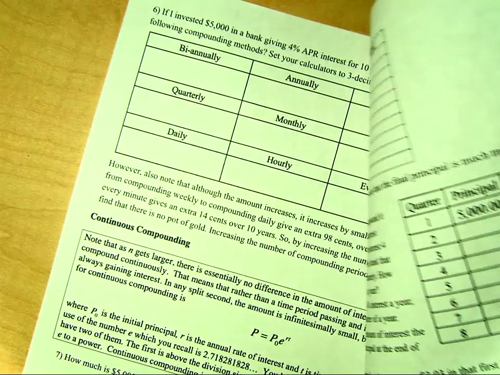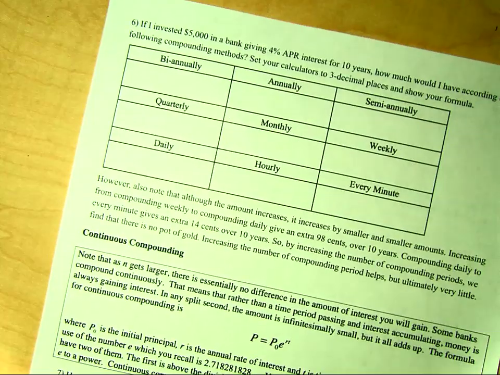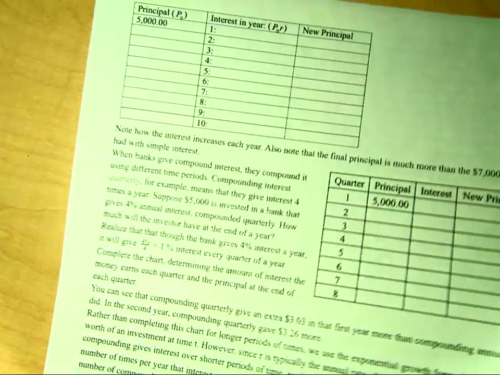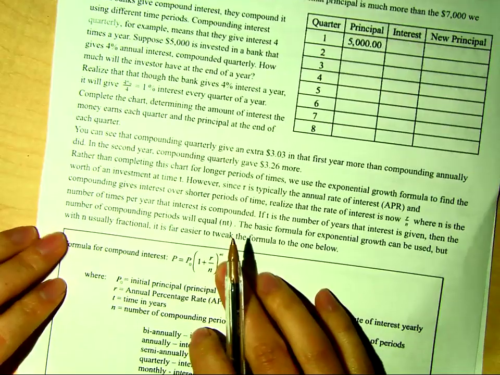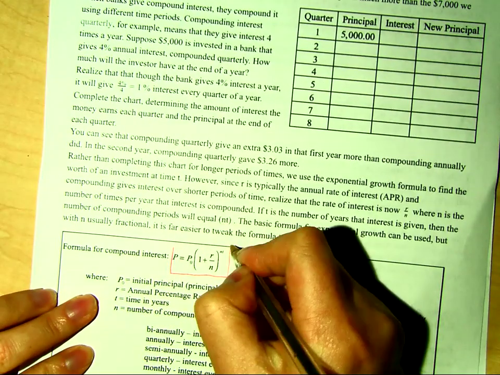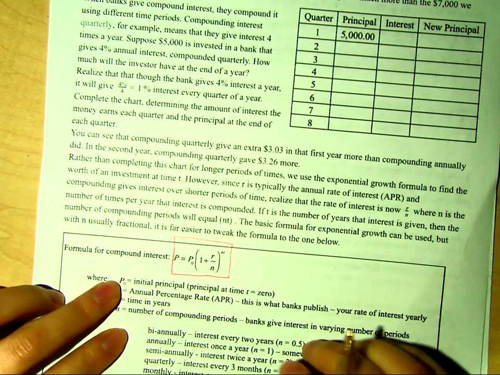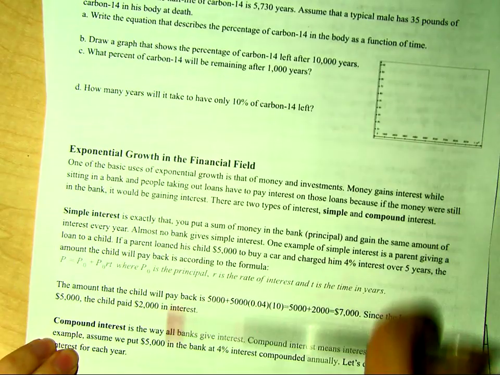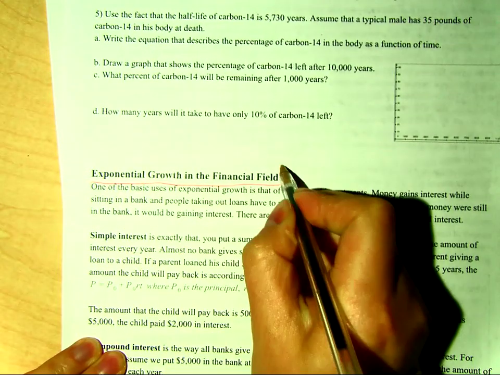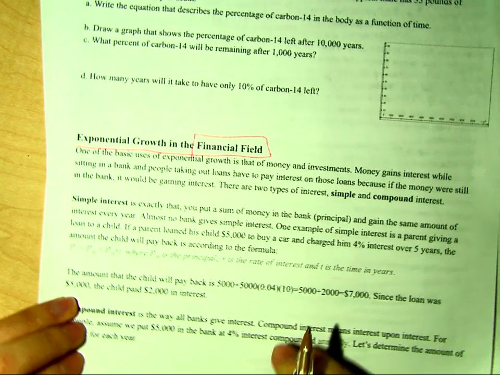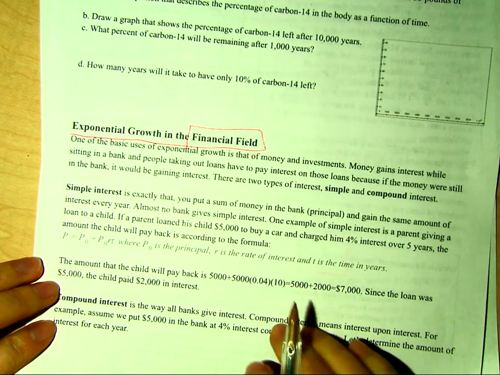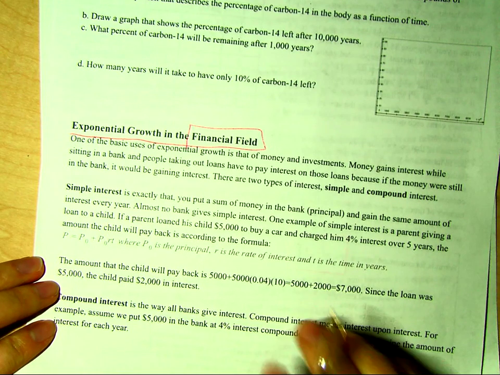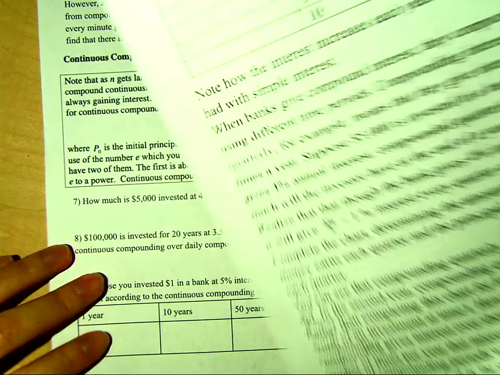I think we can do the last part. Last part actually is pretty easy, because the formula will be given. This formula will be given on the test. And I need you to read this part. When we talk about exponential growth in the financial field, that shows how we do compound interest and the like. So I need you to read this and read this. Okay. And now I just show how to solve the problem.